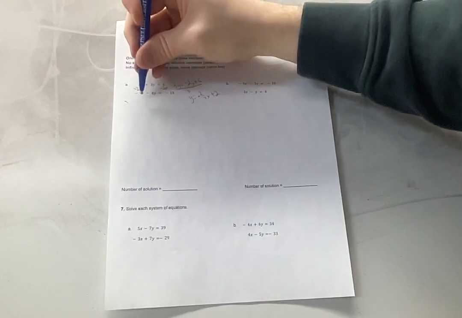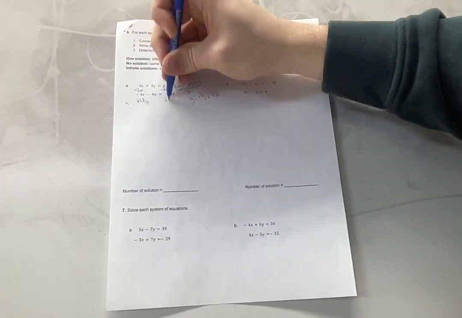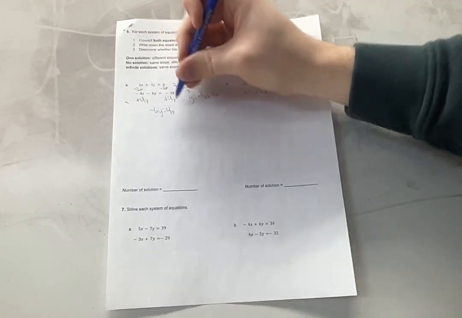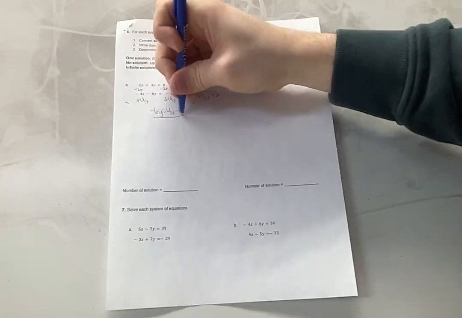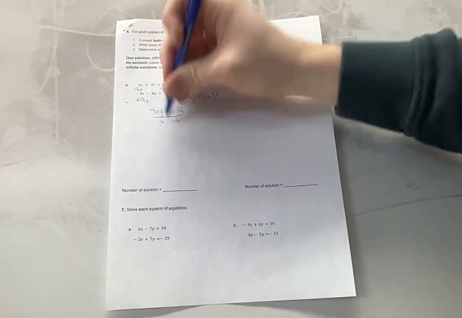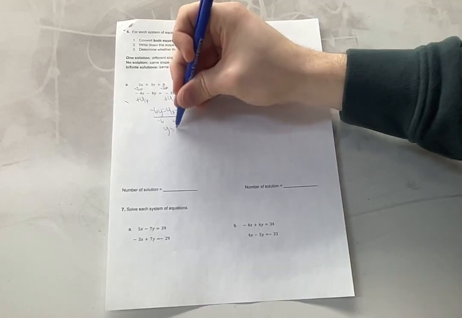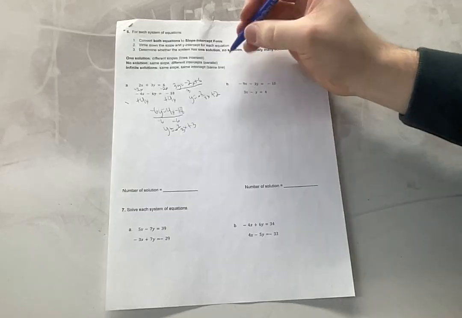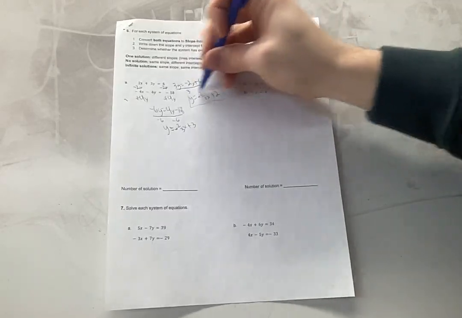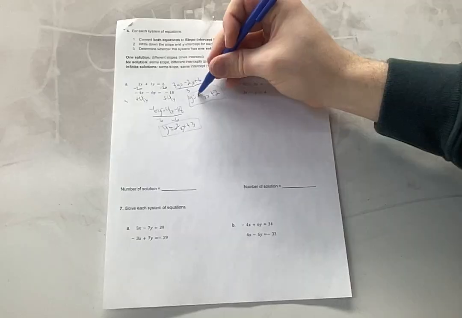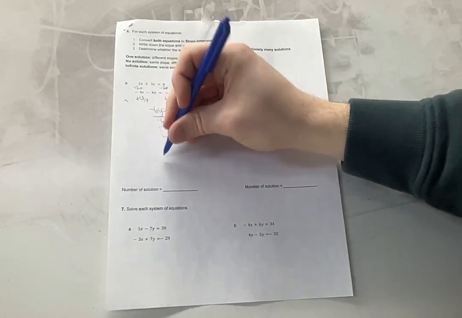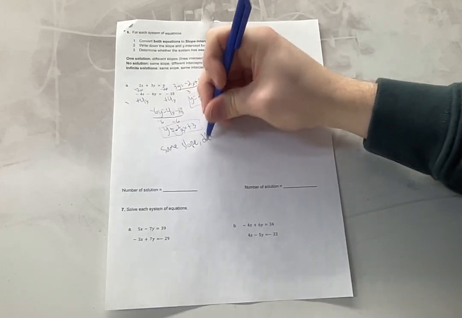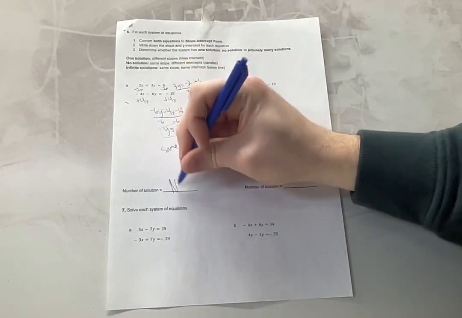If we do the same thing to this one, add 4x to both sides to get that y by itself. Negative 6y is equal to 4x minus 18. And we divide both sides by 6. Y is equal to 4 over negative 6 would equal negative 2/3. So negative 2/3 x plus 3. And look at that, we've got two equations. Same slope, different y-intercept. That means there are no solutions to this one.